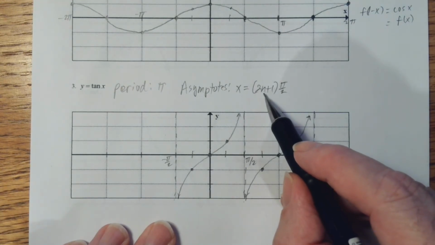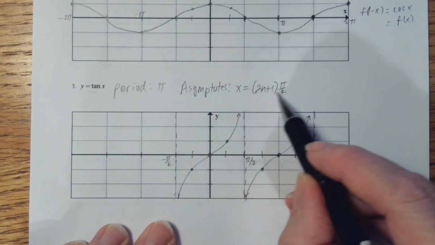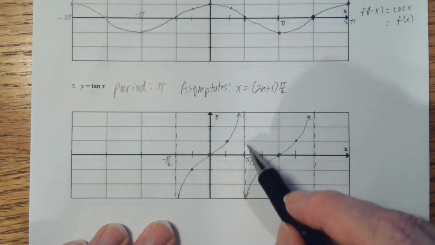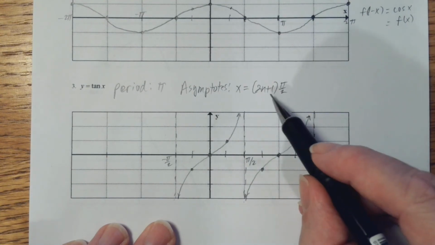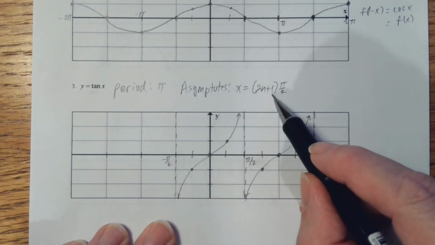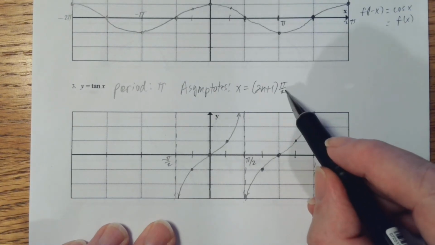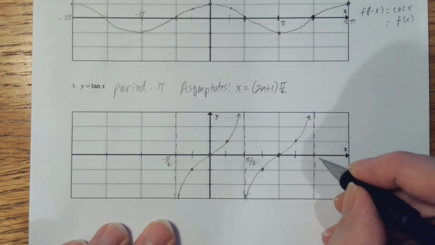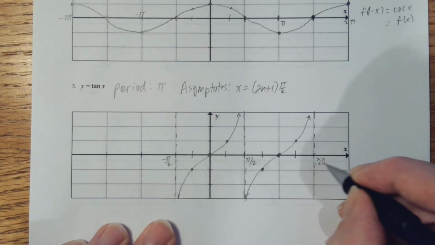So if n was 0, 2 times 0 plus 1, that's 1. 1 times pi over 2, that gives us this one here. If we were to plug in 1, 2 times 1 is 2, plus 1, that's 3. 3 times pi over 2 is 3 pi over 2, and that's where we have our next asymptote.